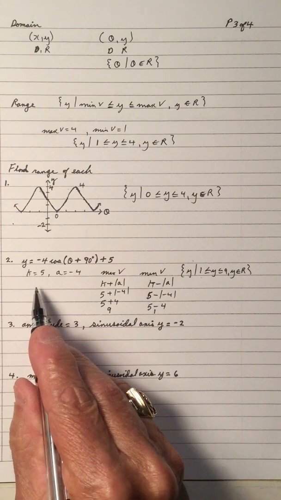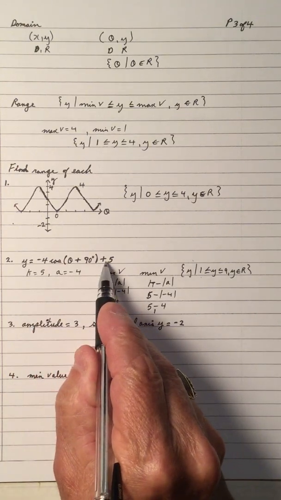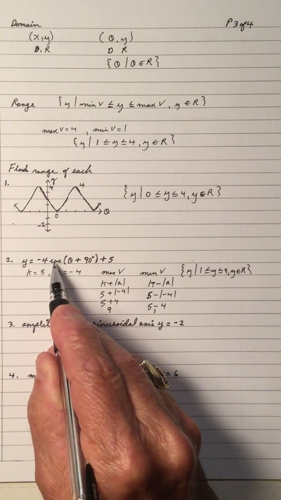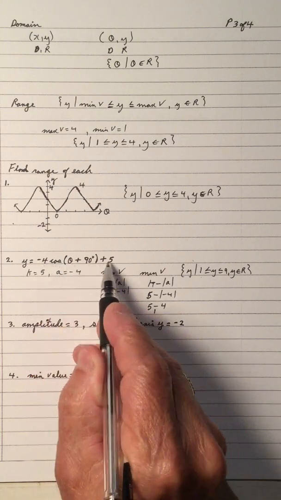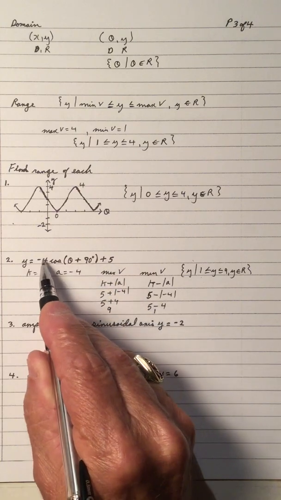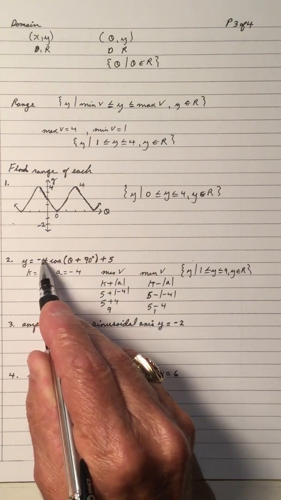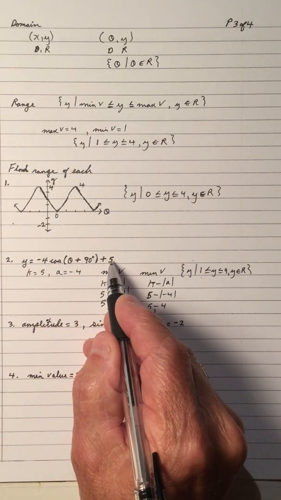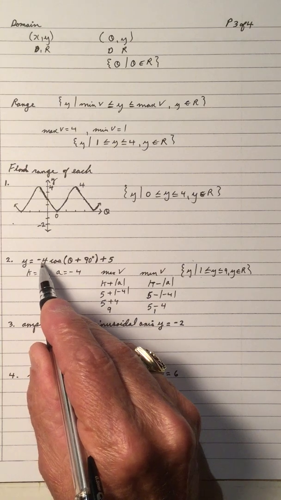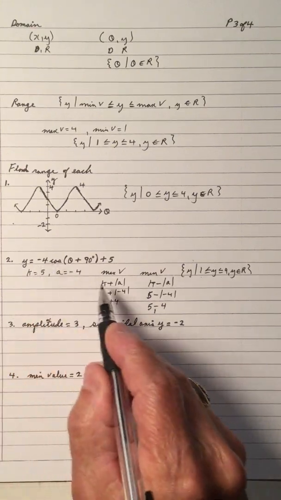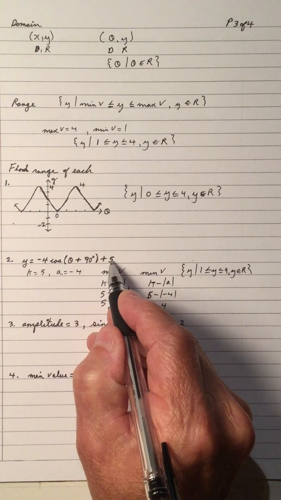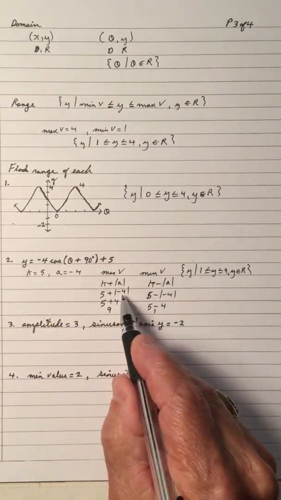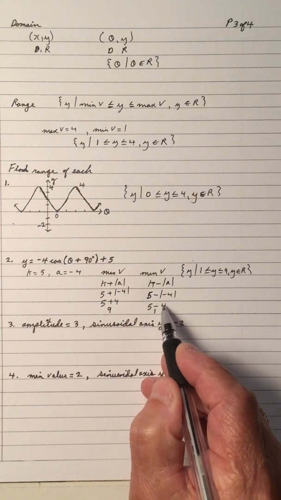So from the equation, the maximum is 5, add on 4. Even though this is a cos graph, we always take this number, whatever it is, and add on the positive of this. And the minimum is the 5, subtract whatever this is. But this is why we do the absolute value. So it's 5 go up 4, and it's 5 go down 4. So you see why we do the absolute value, because we're going to add and subtract 4.